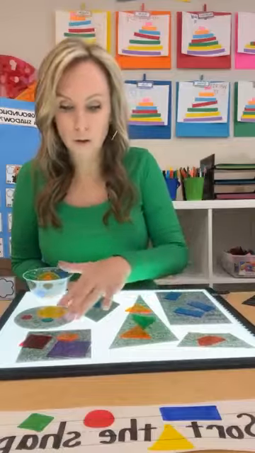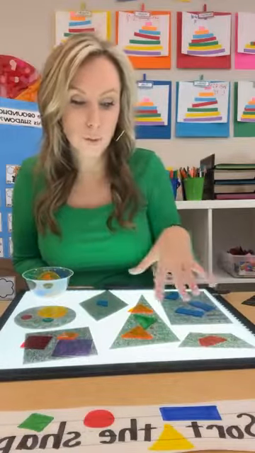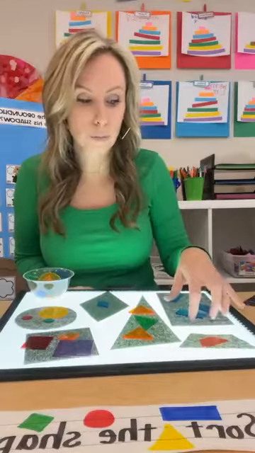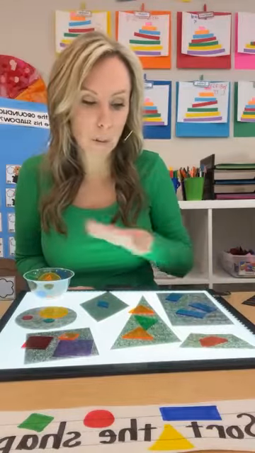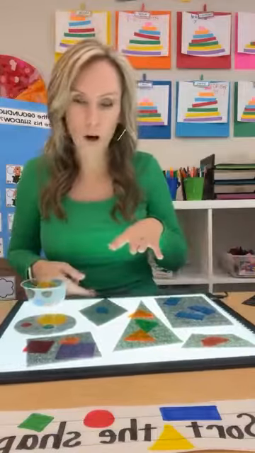So it's so fun. And again, maybe you're not doing groundhogs, maybe you're doing spring. Cut out, laminate some green tissue paper, make them all green, and you can do grass shapes, and they can match all the grass shapes.